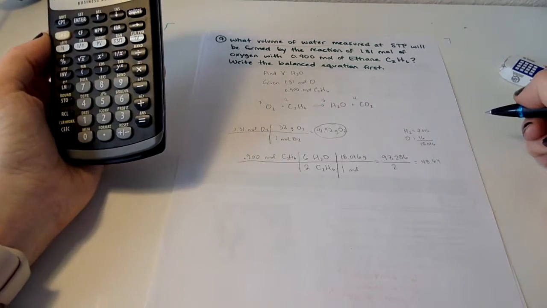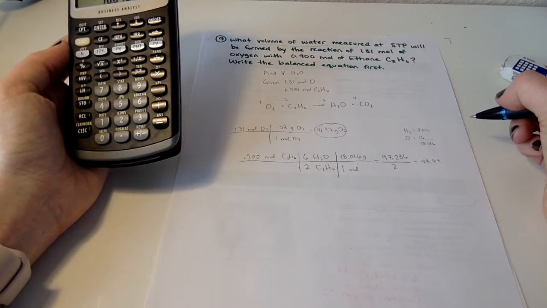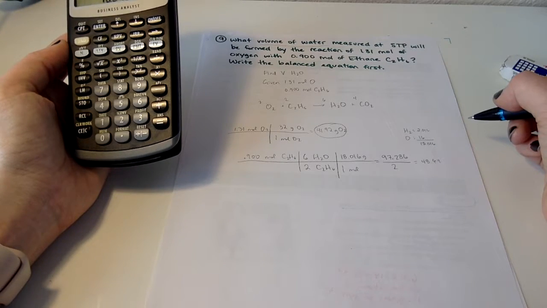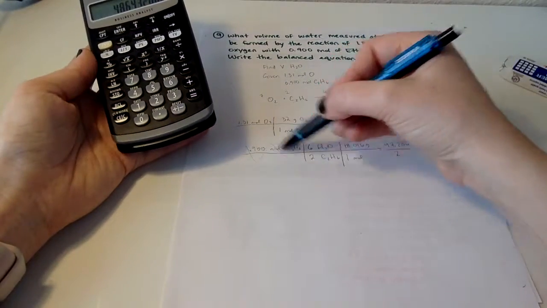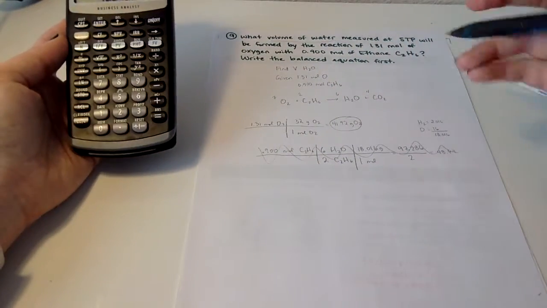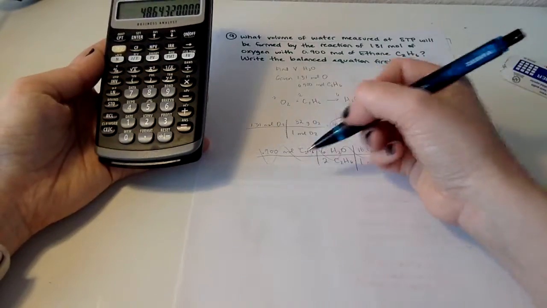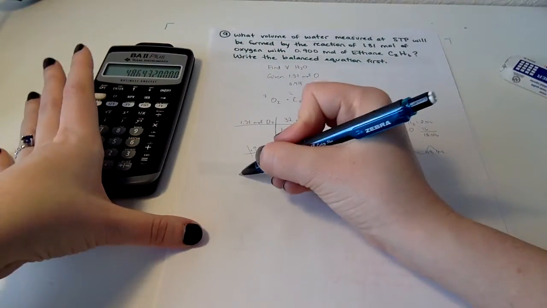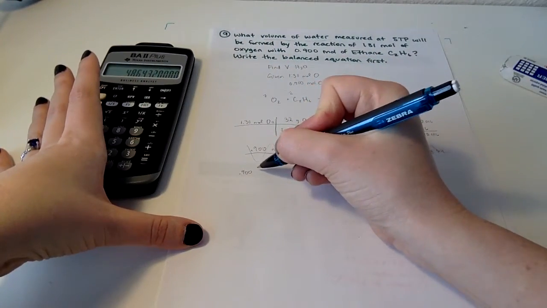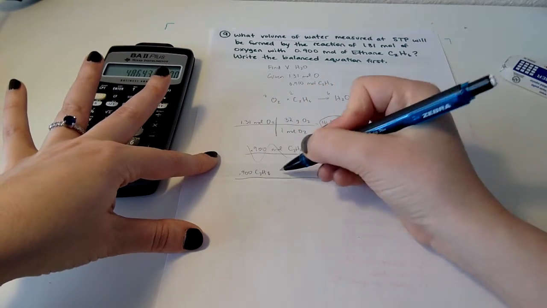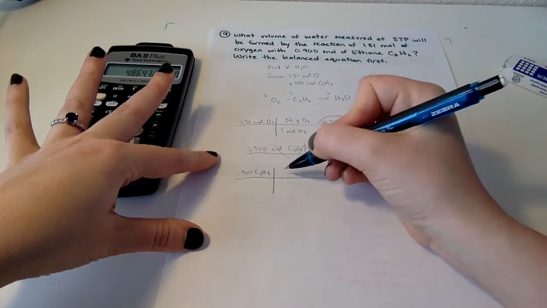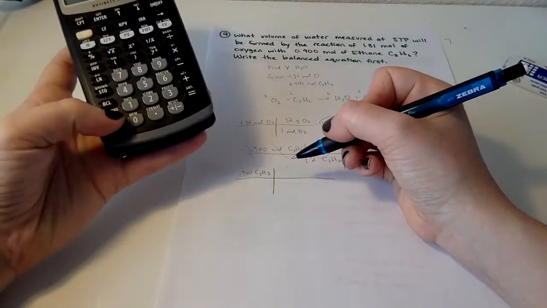Seems like a lot. Oh. This is not complete. Let's go ahead and do it the other way. Always go with your first instinct. 0.900 C2H6 and C2H6.